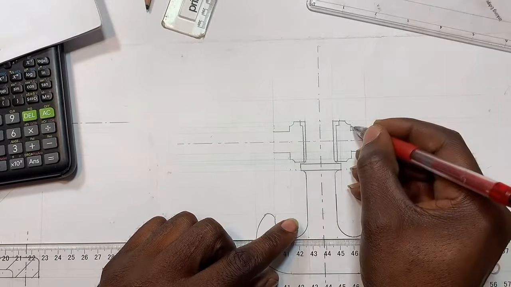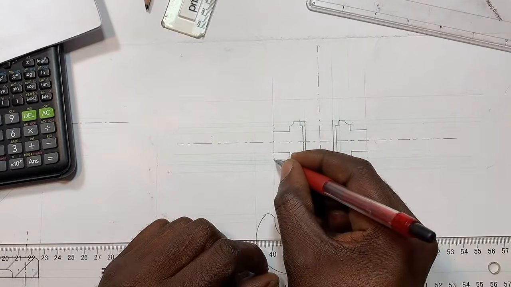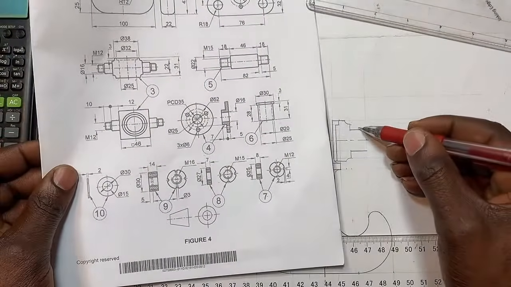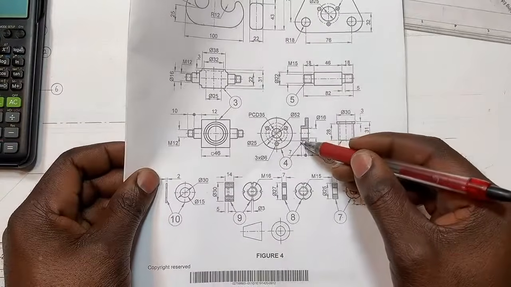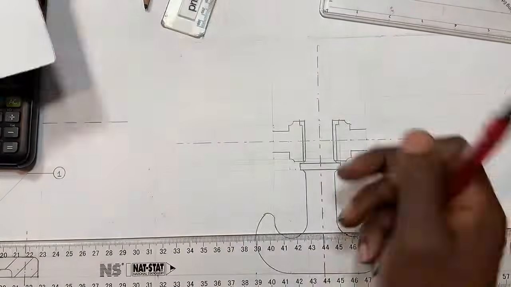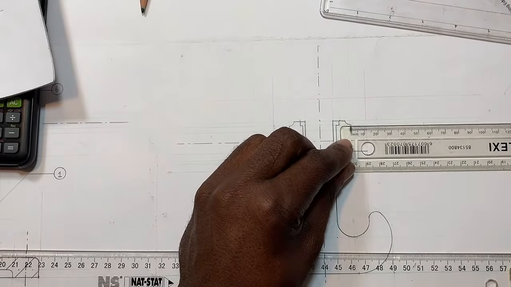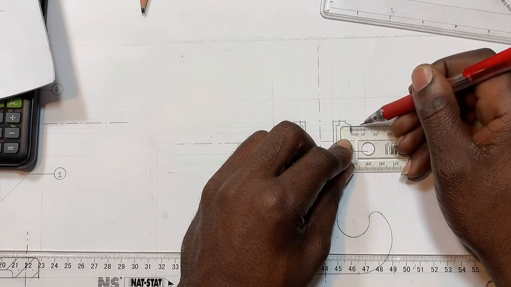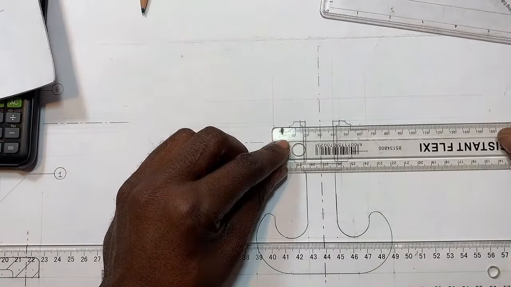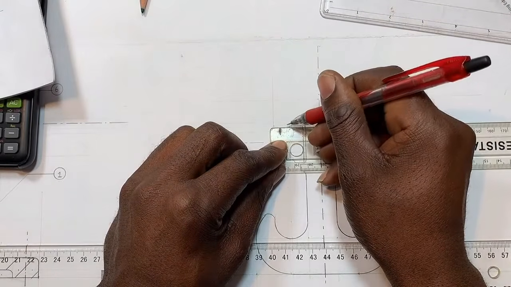You can just mark here and mark right there. Remember, it should be fitted in there, so the outside one is diameter 25. Then from here till here is 7 mm: 5, 6, 7 mm, I mark at 0.